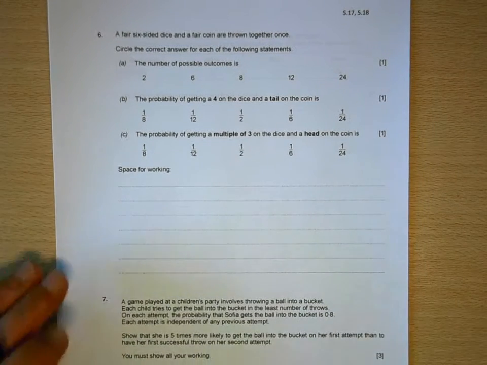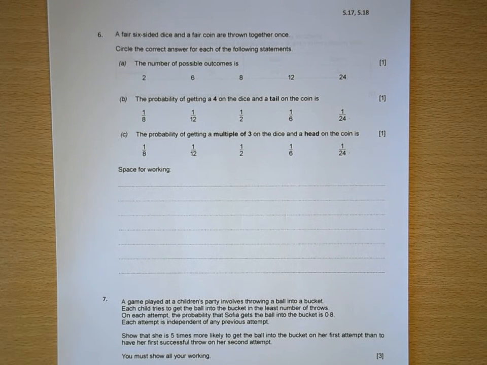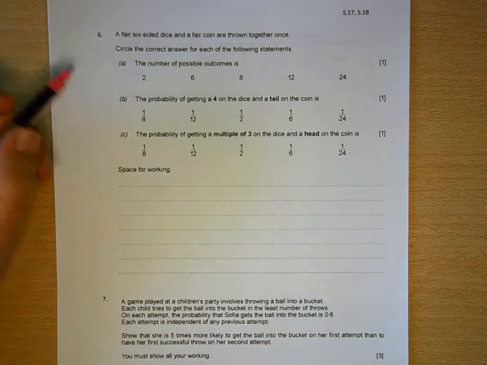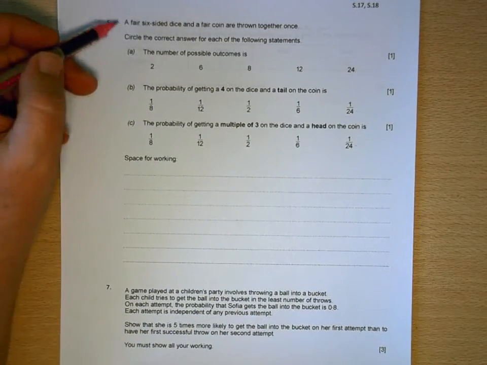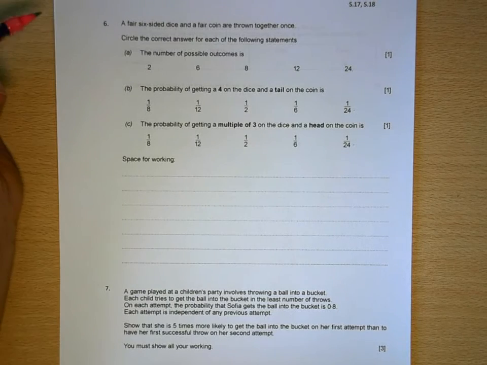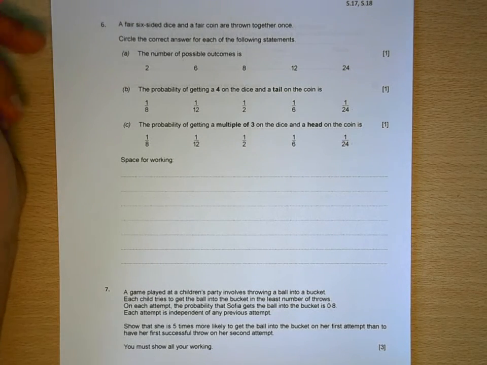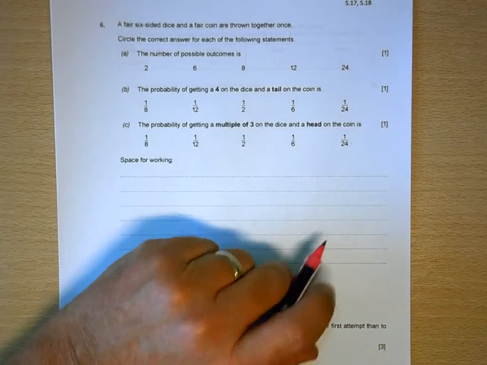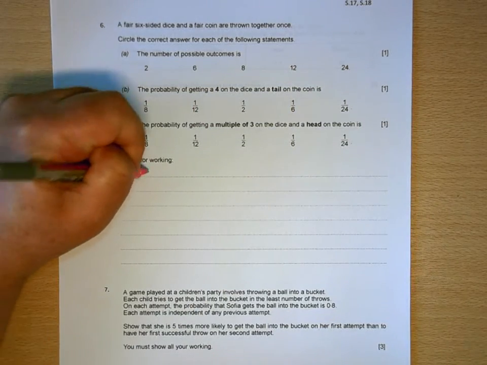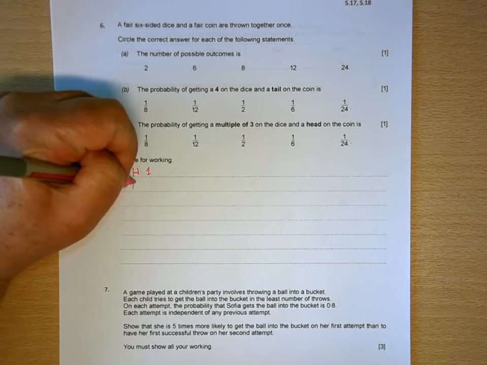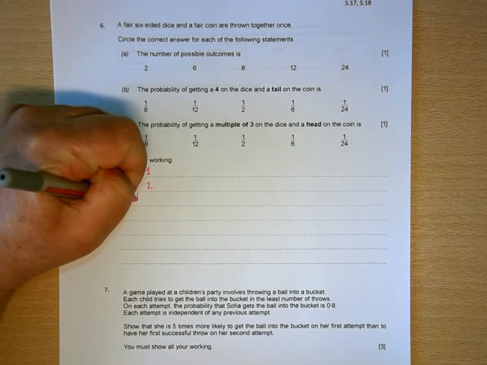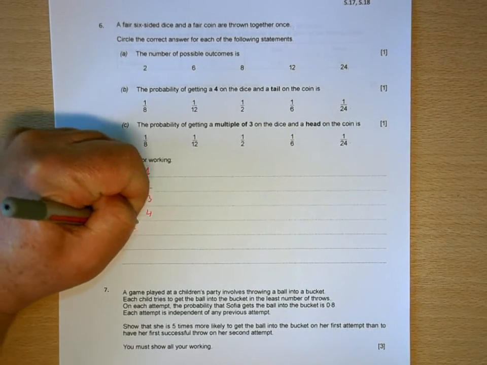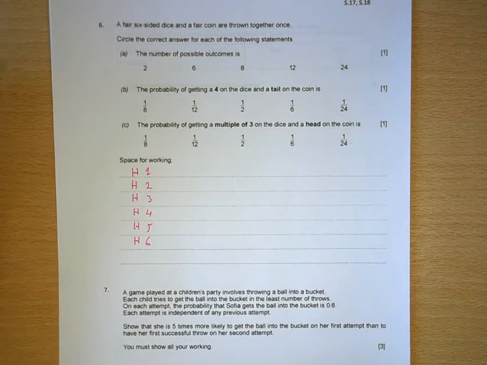Question 6. A fair six-sided dice and a fair coin are thrown together once. Circle the correct answer for each of the following statements. The number of possible outcomes. So we can list the possible outcomes in the way that we were doing earlier this week in that particular lesson. So if we're going to flip a coin and a six-sided dice, I could get a head and a 1, head and 2, or a head and 3, head and 4, head and 5, head and 6.